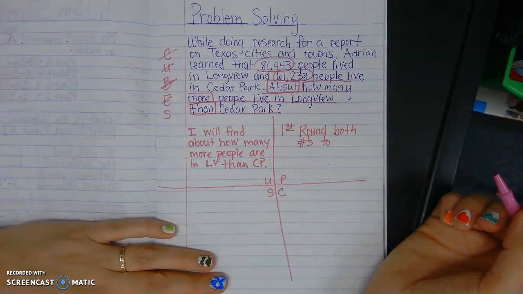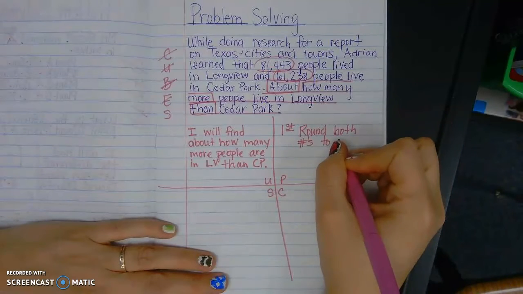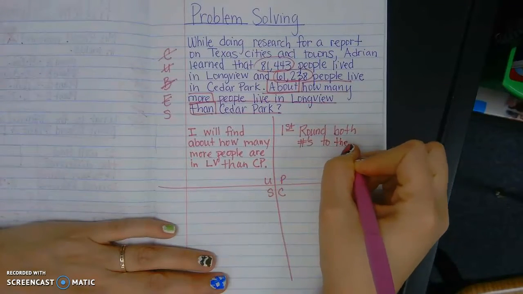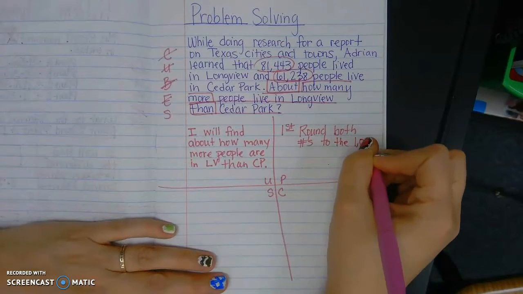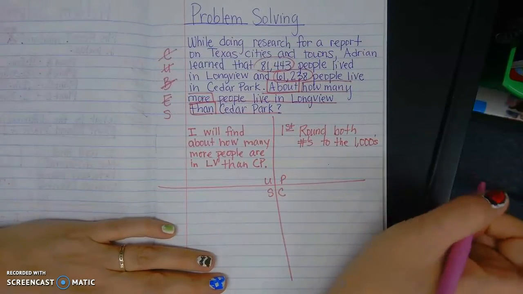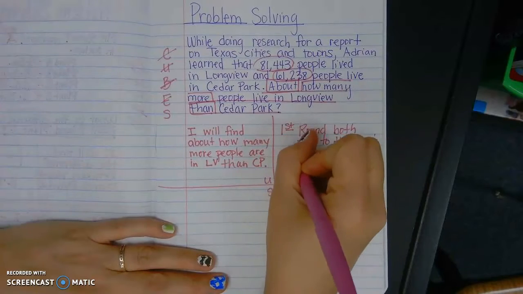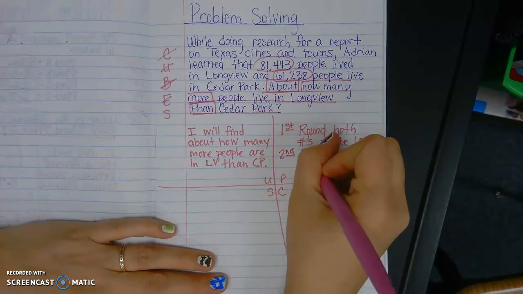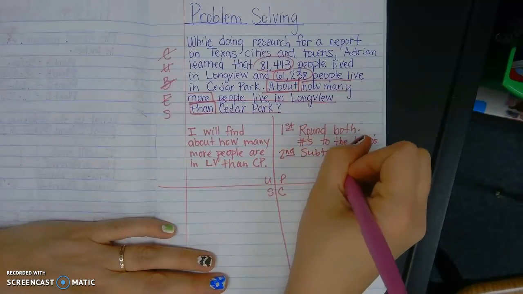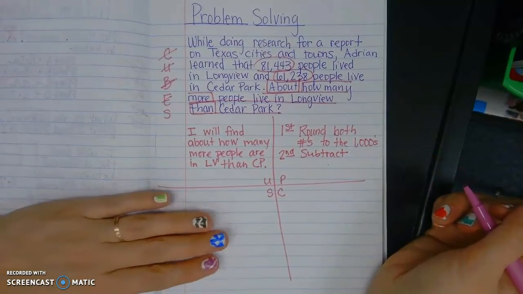So there's going to be a lot of possibilities on this as long as you round them correctly. I'm going to round both numbers to the thousands. All right, but any place you round will be correct, okay? Then my second step will be subtract. I don't know what they're going to round to until I come down here to solve.